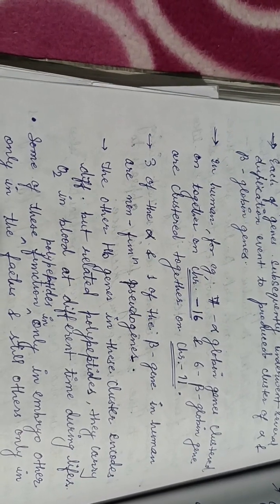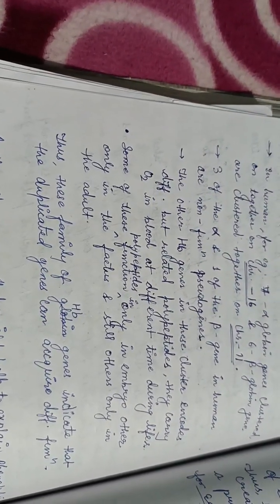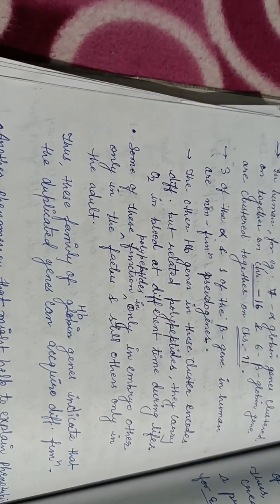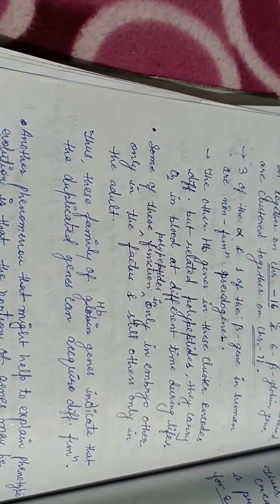Three of the alpha and 1 of the beta genes in humans are non-functional, that is, pseudogenes, and the other hemoglobin genes in these clusters encode different but related polypeptides. They carry oxygen in the blood at different times during life.